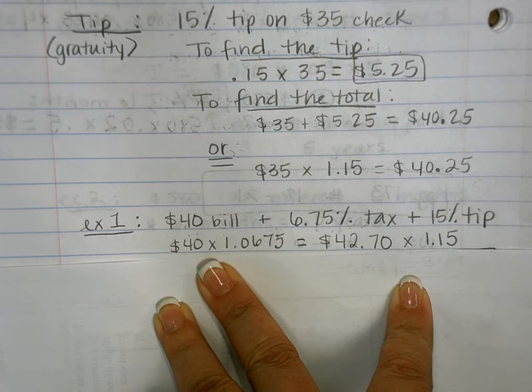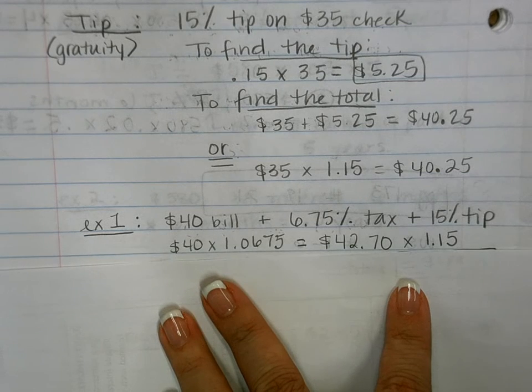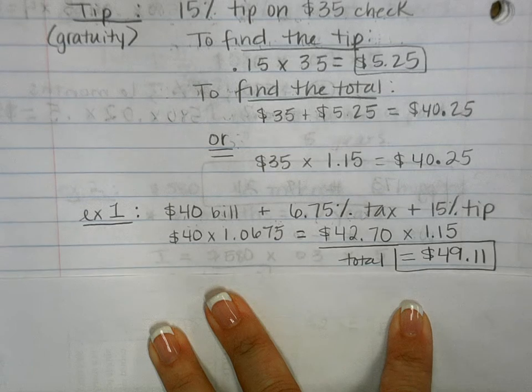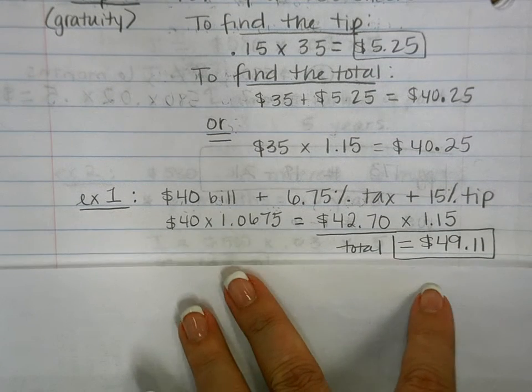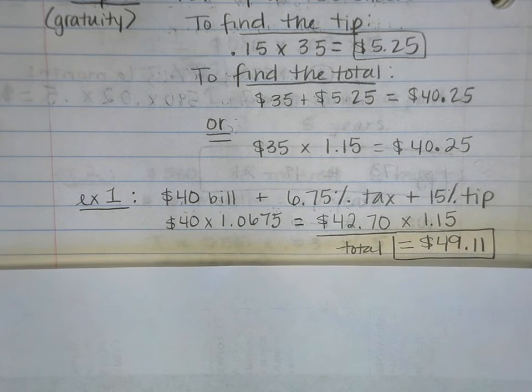Could you do it all together, instead of steps? Yes, because you're multiplying. When you punch all that in, you should get $49.11. Then it's a really good idea to go back and check. Does that make sense? Well, it started at 40, and you're adding a little bit of tax and a little bit of tip, so yes, that makes sense. We shouldn't get something like $500, right? That would be ridiculous. Always go back and check that the number you got actually makes sense in the real world.